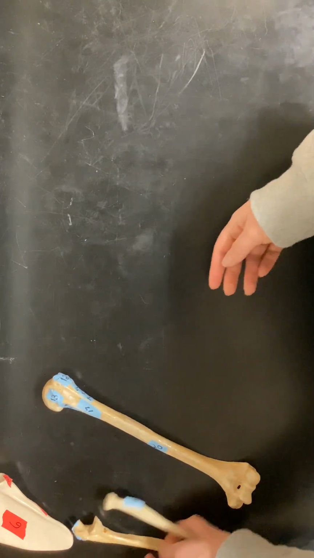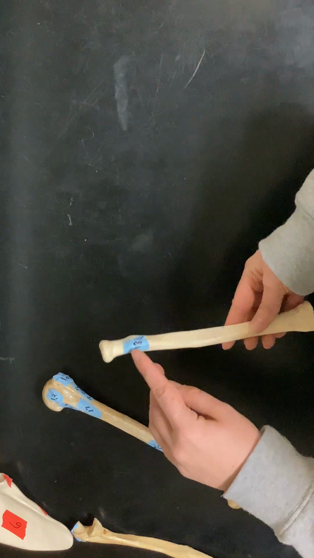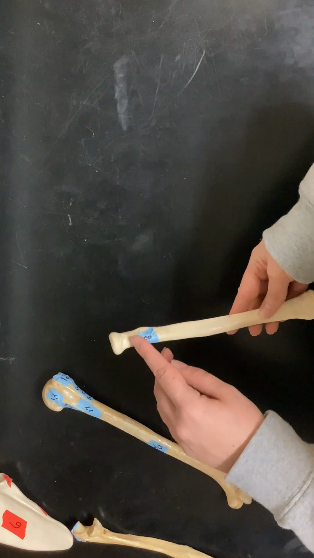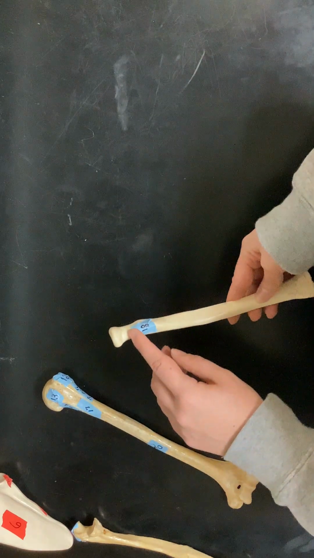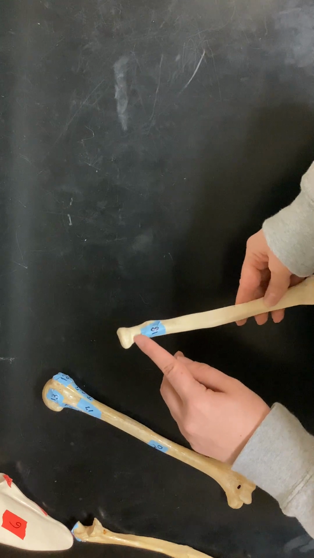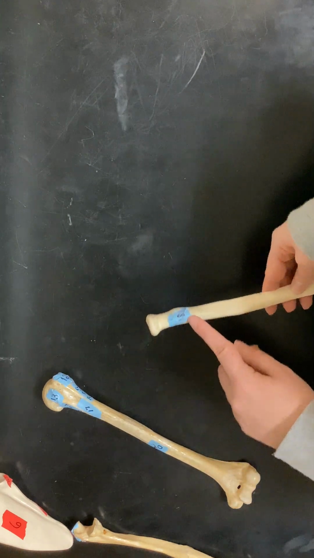18, we are on the radius, and specifically we are on your radial tuberosity or your bicipital tuberosity for the common insertion of your biceps, or for the purpose of this video, your biceps brachii long head.